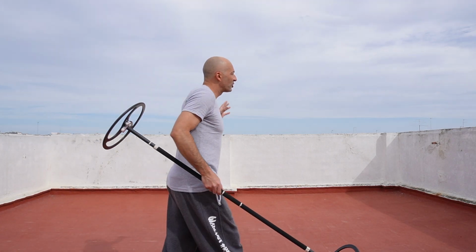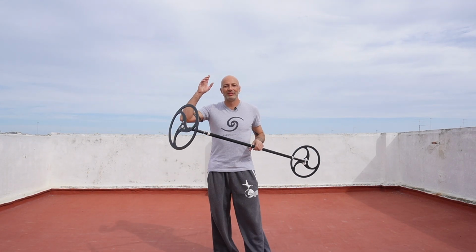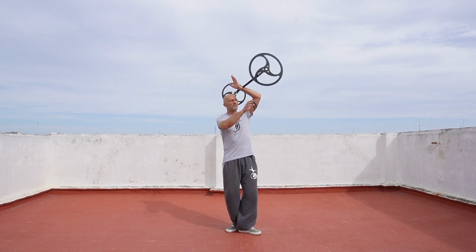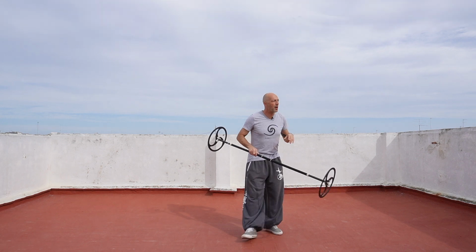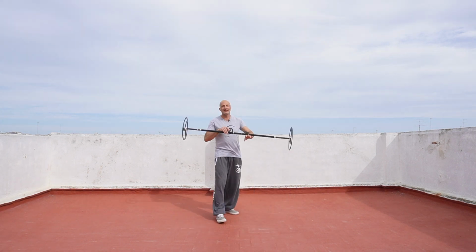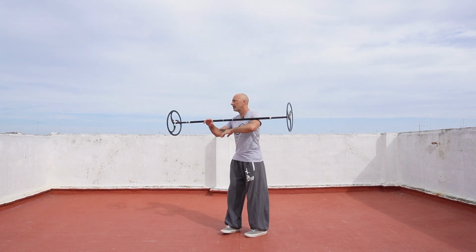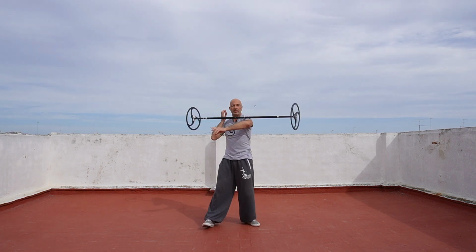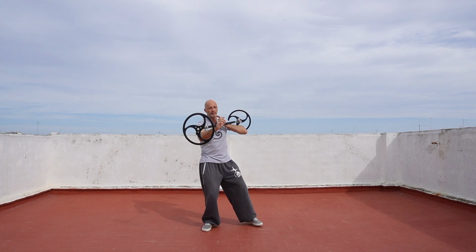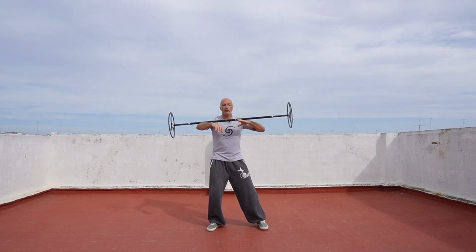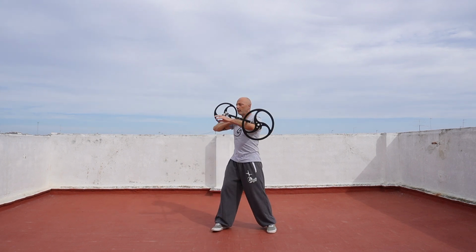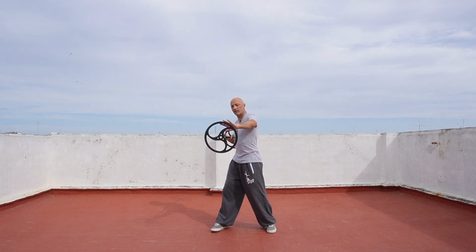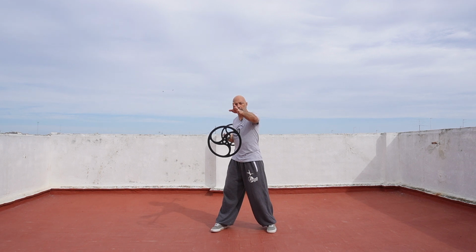And here comes the question: how to trigger a front translation. Let's say we are starting with a classic chi roll, like this one. And I will rotate my upper body to have my dragon staff pointing in front of me.